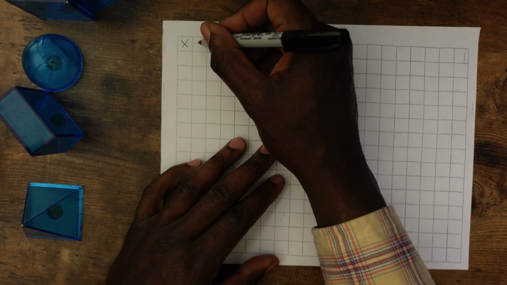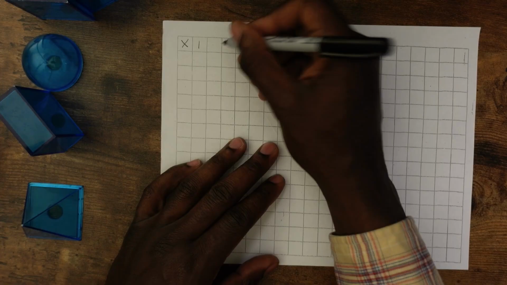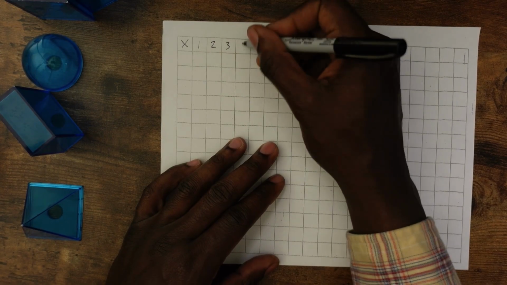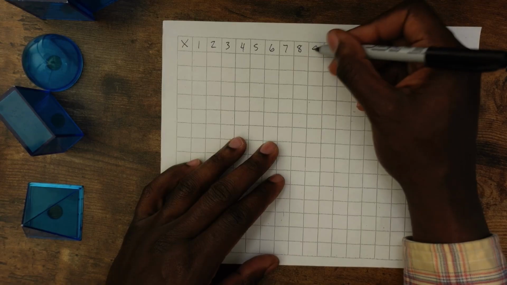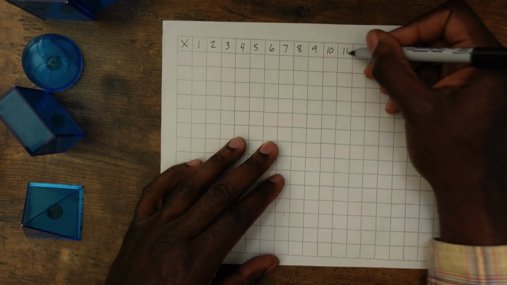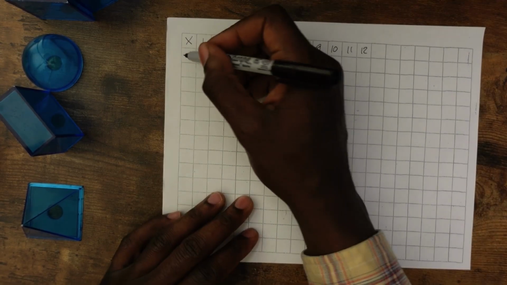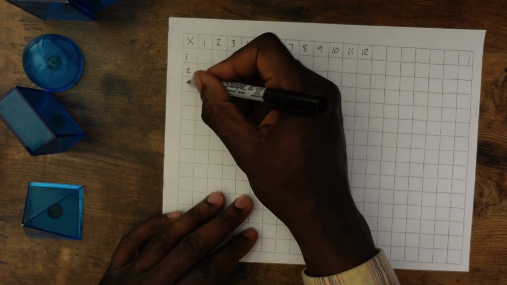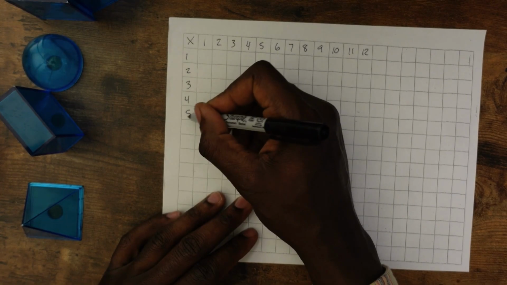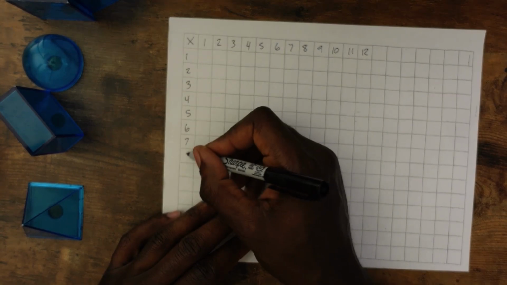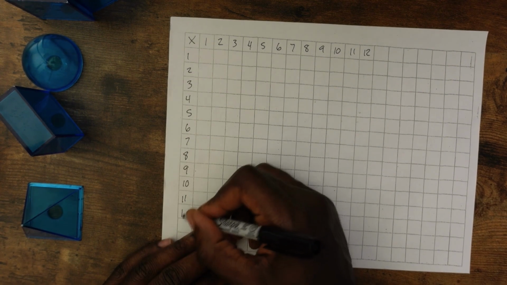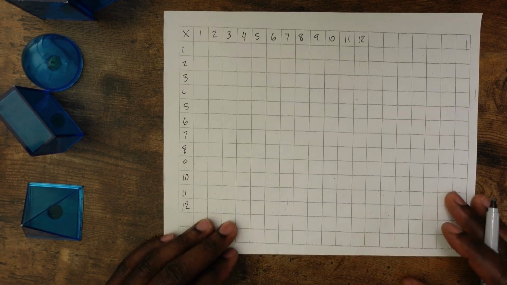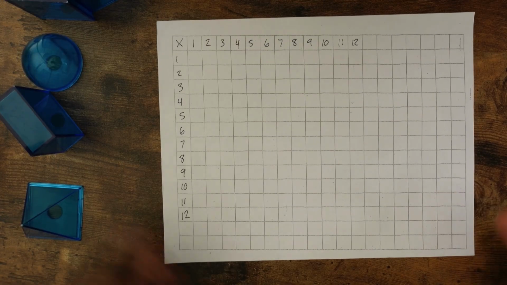In fourth grade, we go up to our 12 timetables. Like so. This is how we're gonna start our multiplication chart.